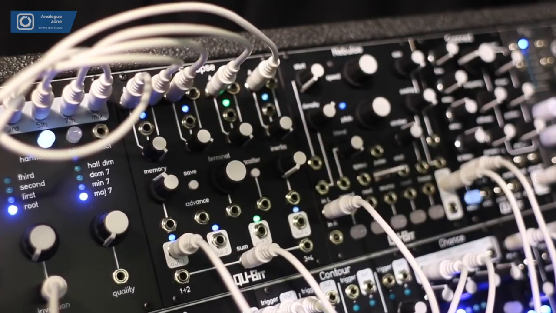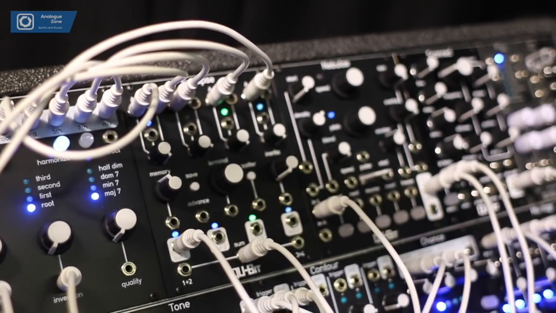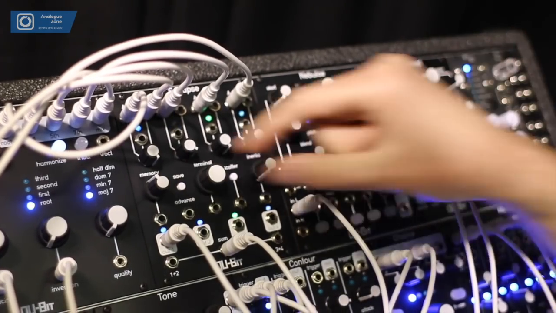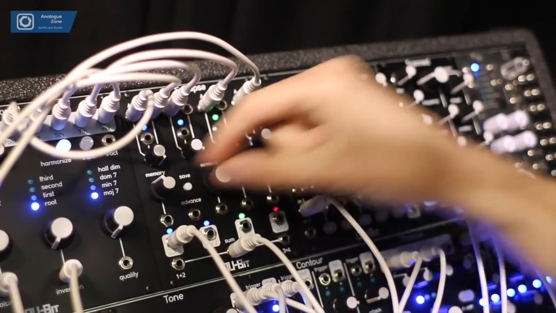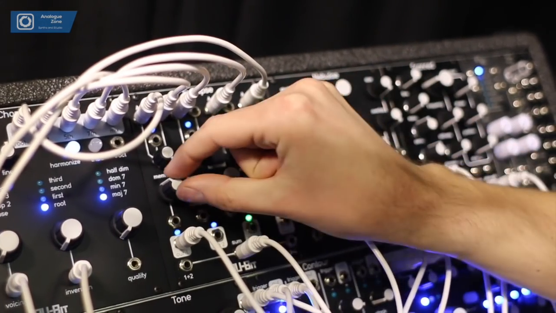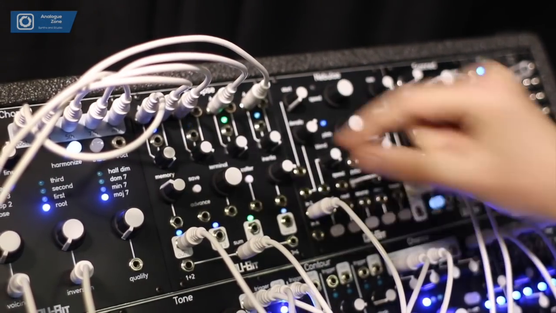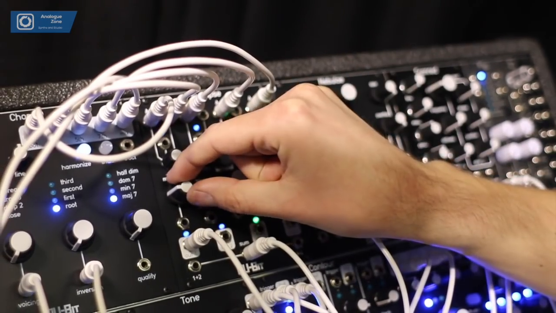Now the inertia knob on the right lets us smoothly morph between subsequent memory slots. So instead of this immediate change, which may or may not be what you're looking for in your patch, turn up the inertia knob. You hear it slide between positions.